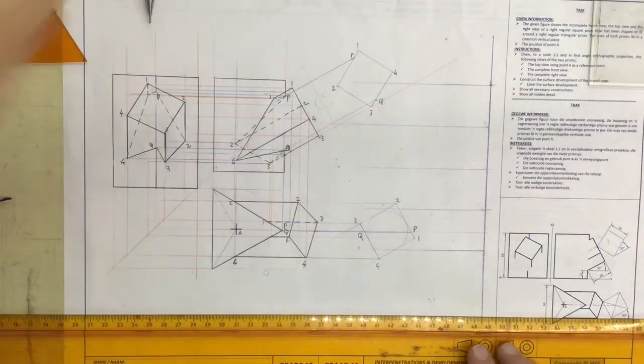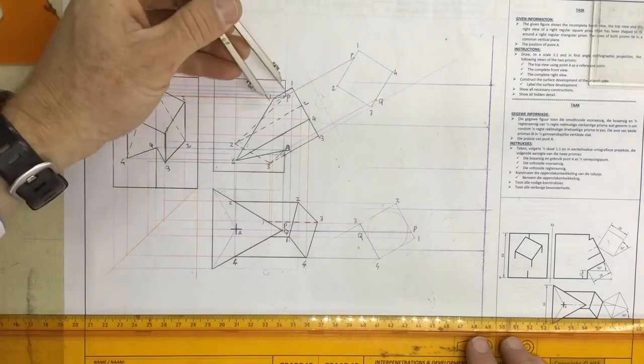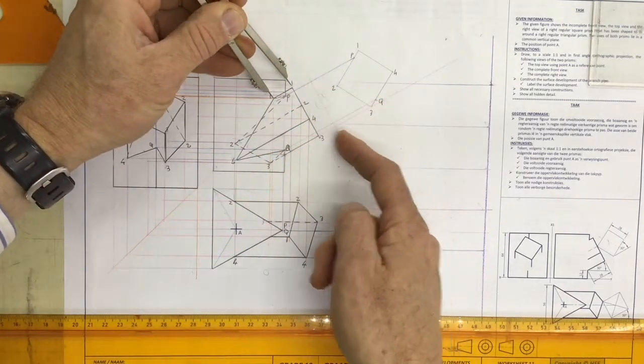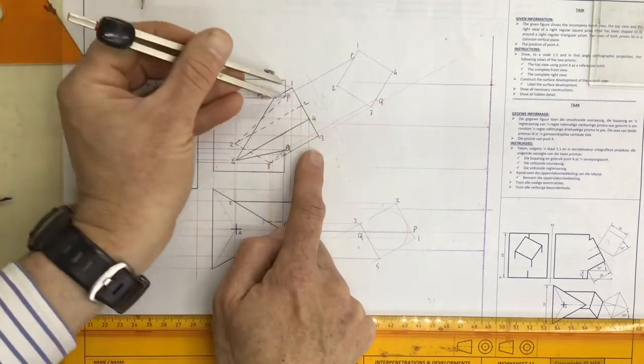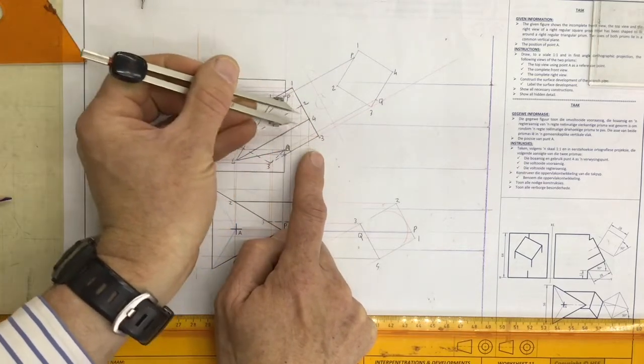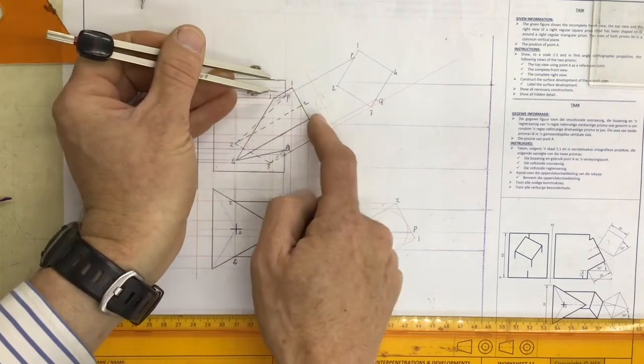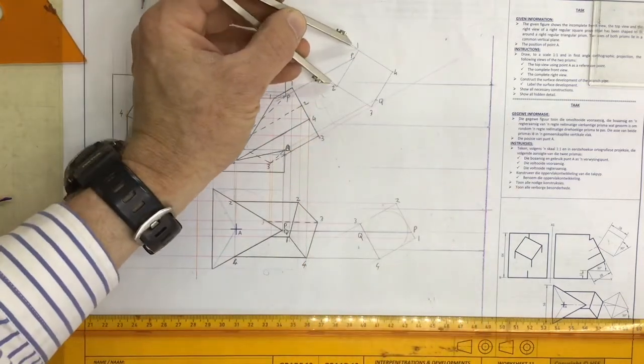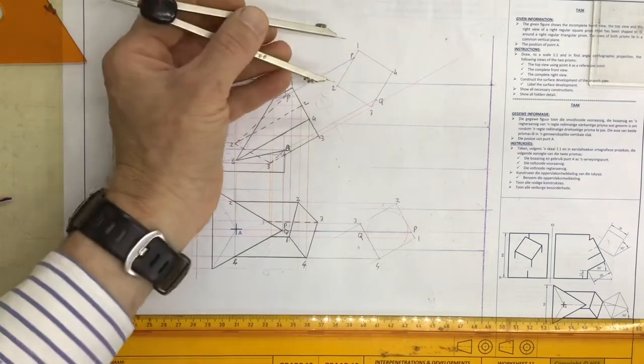All right, let's have a look at the lengths. These lengths over here, if you look at this, I've got an XY axis. These lines over here between 1 and 2, 2 and 3, 3 and 4, they are all parallel to the XY axis. Therefore, these over here are my true lengths. So I'm going to take true length distances of 1 to 2.